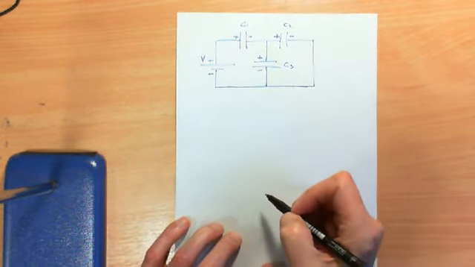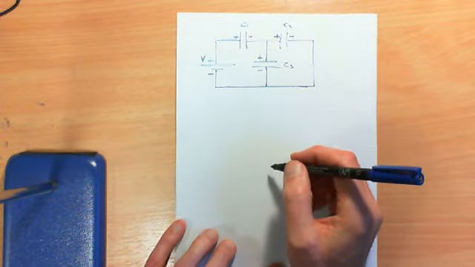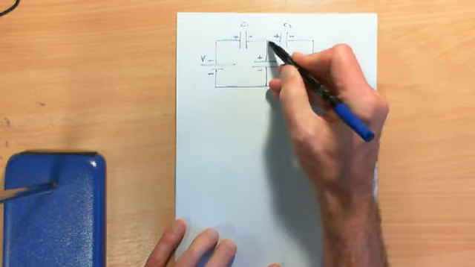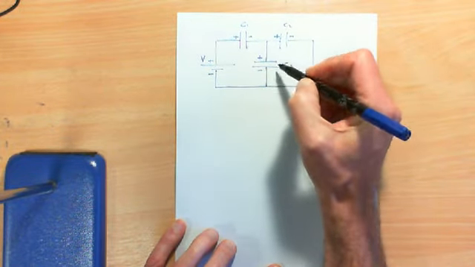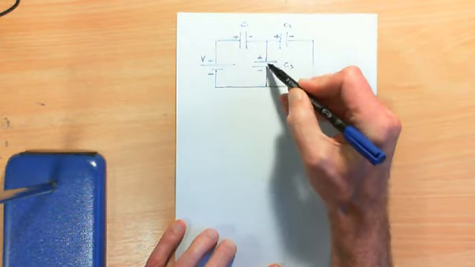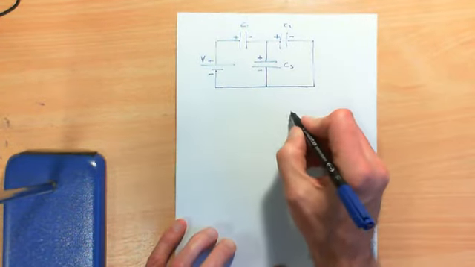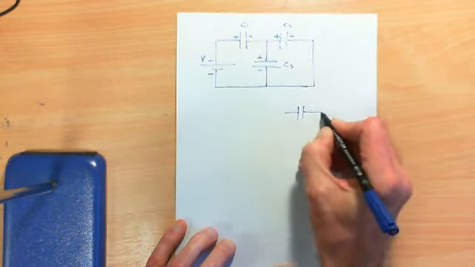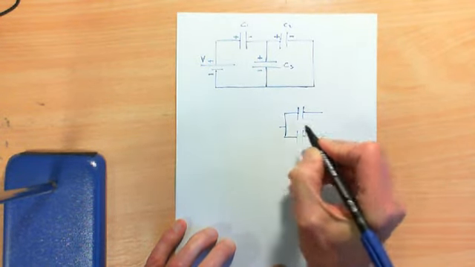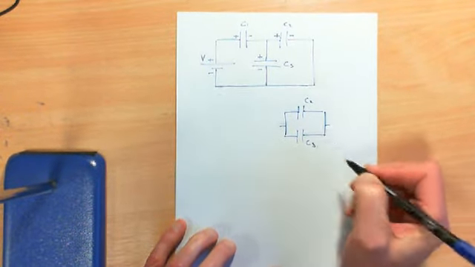And what I would always do next is redraw it so that it's a bit clearer what I'm dealing with. The first thing that stands out to me is that here I've got capacitors C2 and C3. The positive plate of C3 is connected to the positive plate of C2. The negative plate is connected to the negative plate. That's our definition of capacitors in parallel. So I'm going to draw those two in parallel. So that's C2, that's C3.